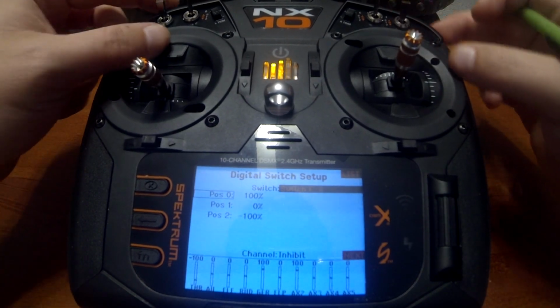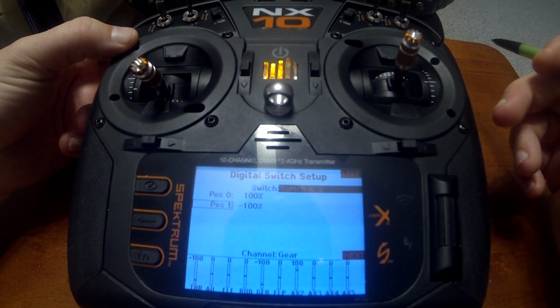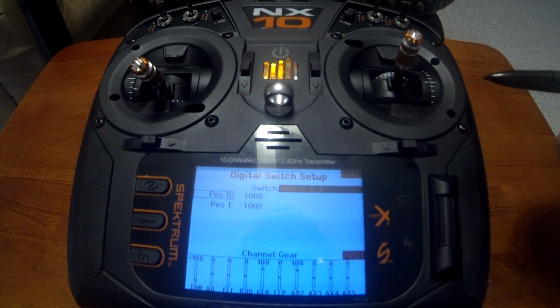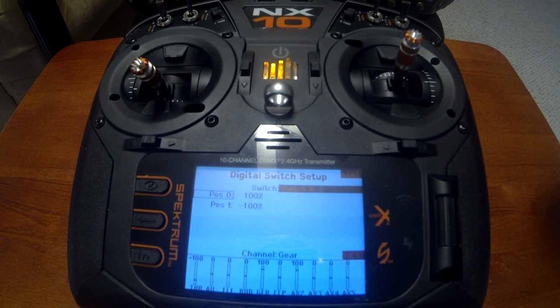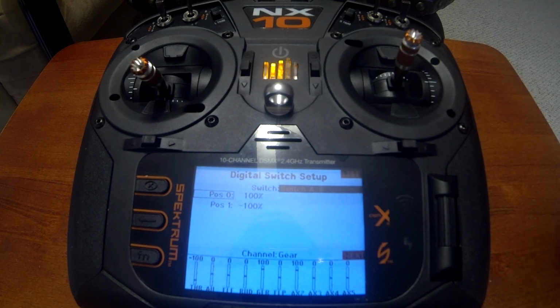Same way, if we toggle a switch, it's going to activate that one up here. So let's do A. You have plus and minus 100%. Now we just changed this in the servo reverse screen, but you can also change it here if you just want to change the switch itself.